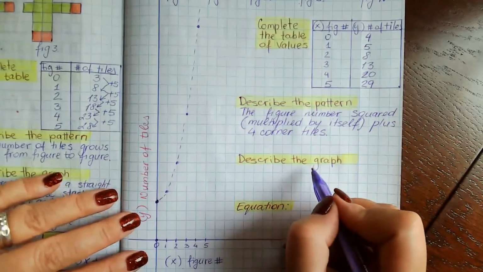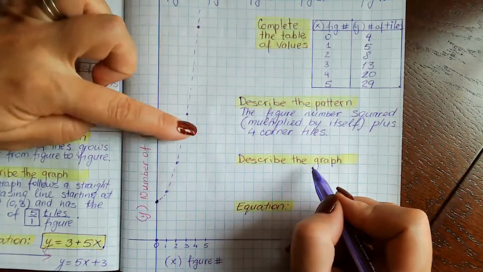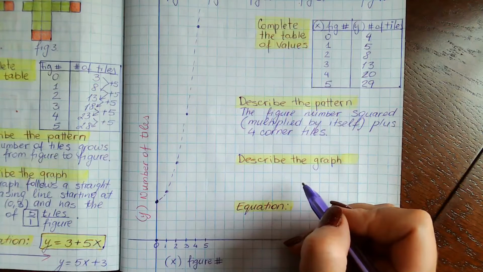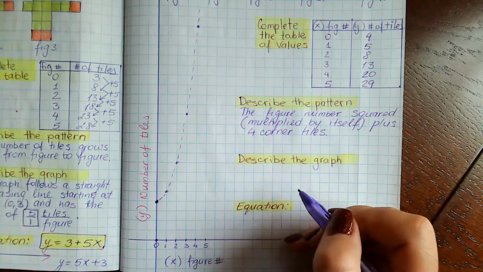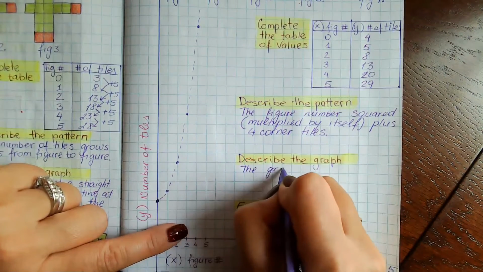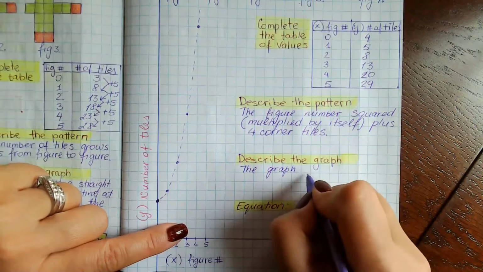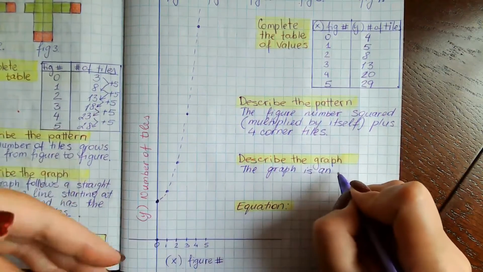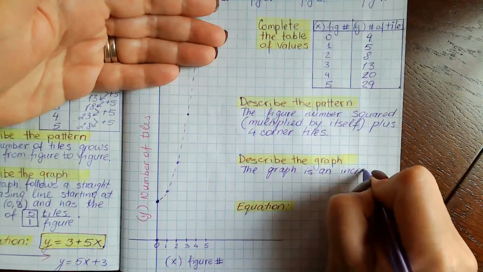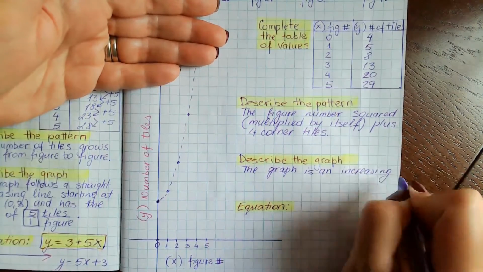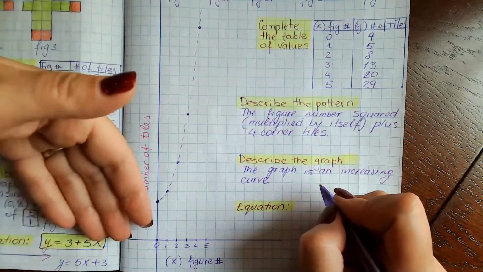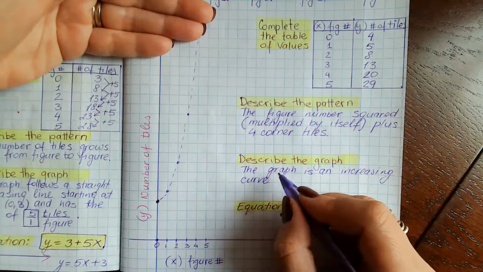So to describe this graph is a visual interpretation. How does it look like? So describing a graph means how does that actually look like, and just kind of include some of the details for reference, such as I can say that this graph is an increasing curve. So it is going up, and it is a curve. So it's not a straight line. So I'm just visually describing how this graph looks like.